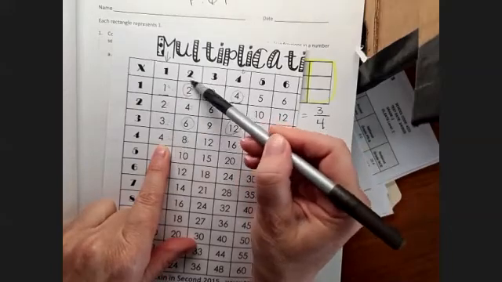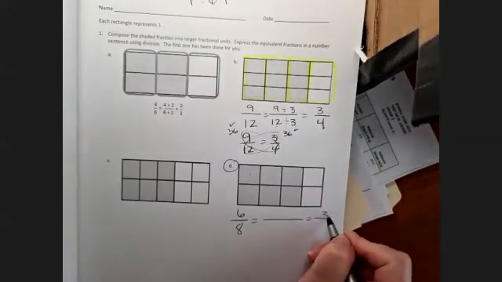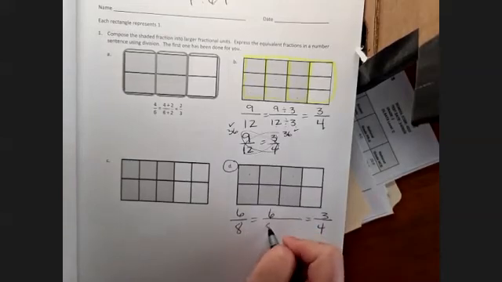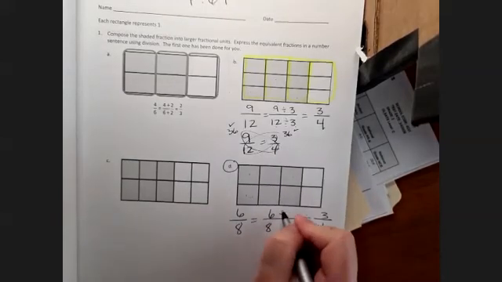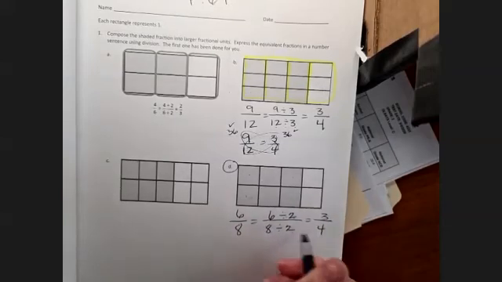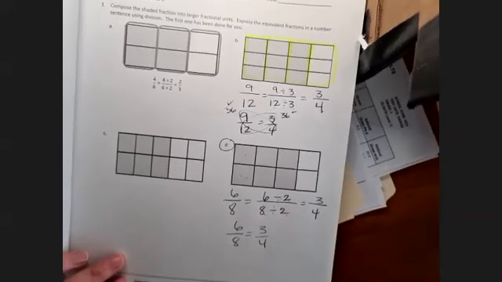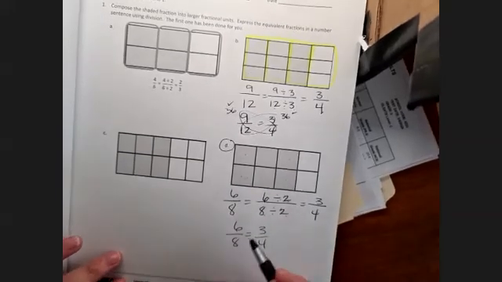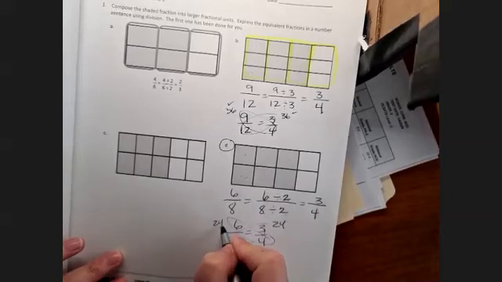This tells me I'm going to divide by 2 to end up with 3/4. So I know this will be 3/4, and I can see each one of these columns is cut into 2 pieces, so I'm going to divide by 2. 6 divided by 2 is 3, 8 divided by 2 is 4. And now I'm going to check with my cross multiplication, to make sure these are equivalent, because not all fractions are equivalent. 8 times 3 is 24, 6 times 4 is 24, and those check out.